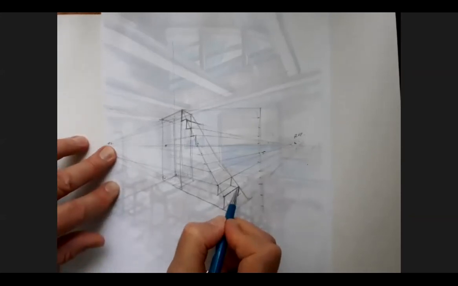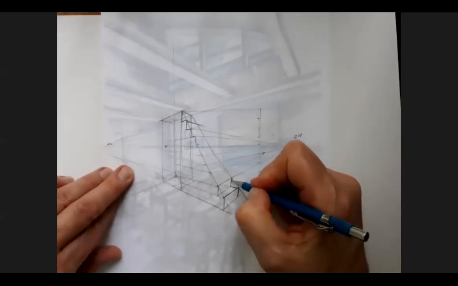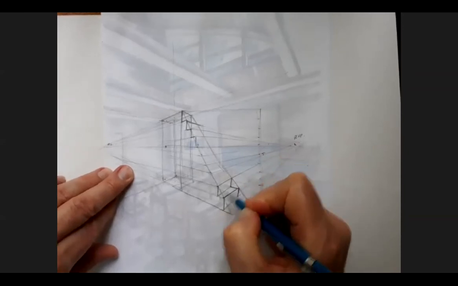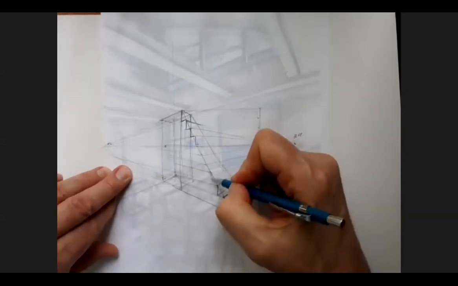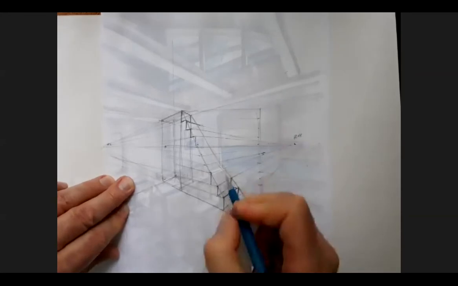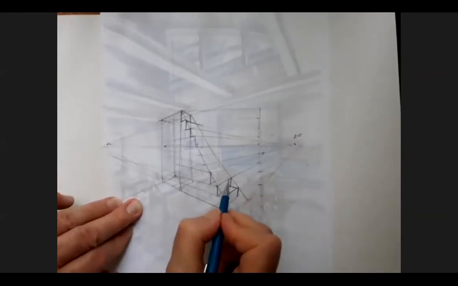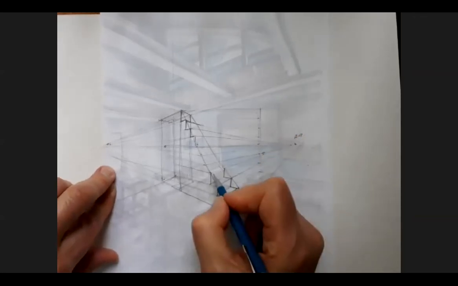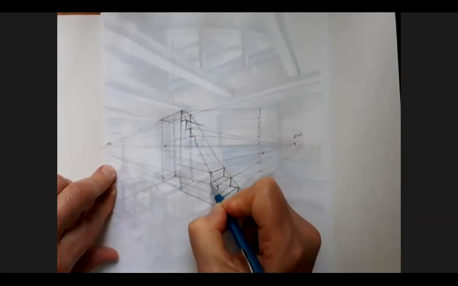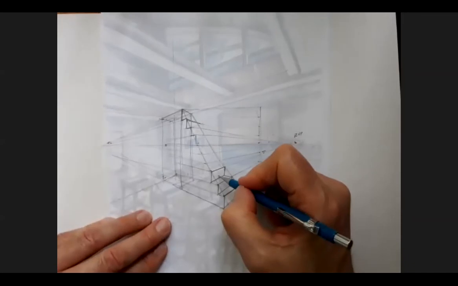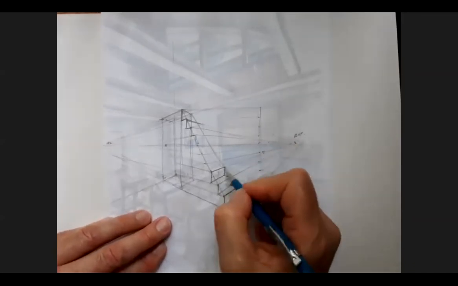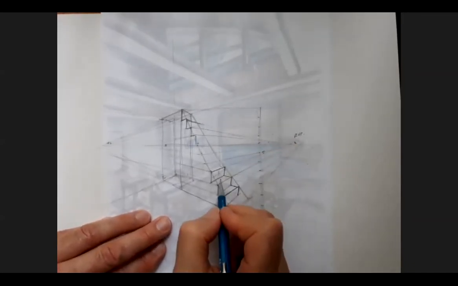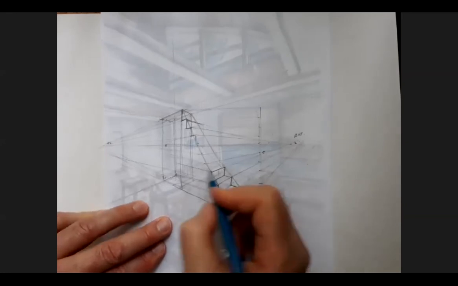This I need to go towards vanishing point left. So I'm dropping this down till it hits there, vanishing point right. This is going to go vanishing point left to fill in that, and then come up to the top of that. So that each riser relates to height and vanishing point right, and each tread relates to vanishing point left and vanishing point right.